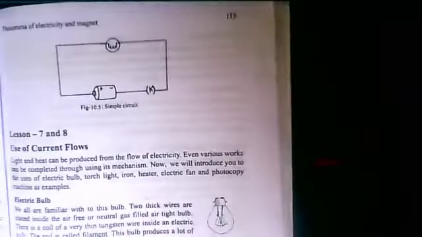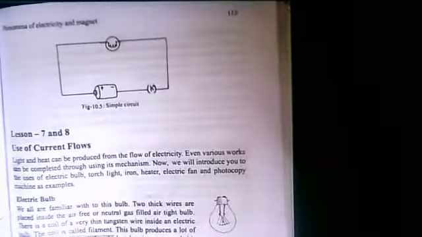Lesson 7 and 8. Use of current flows. Light and heat can be produced from the flow of electricity. Even various works can be completed using its mechanism. Now we will introduce you to the uses of electricity. Electric bulb, torchlight, iron, heater, electric fan, and photocopy machines are examples.